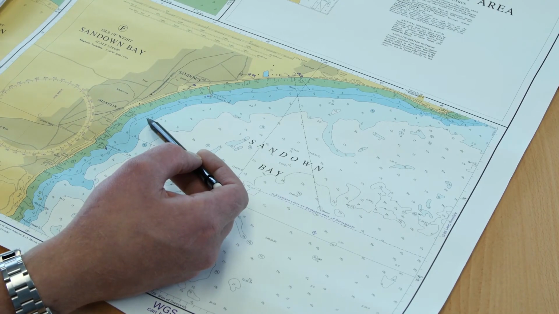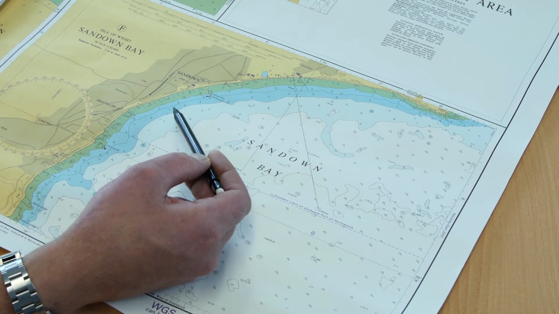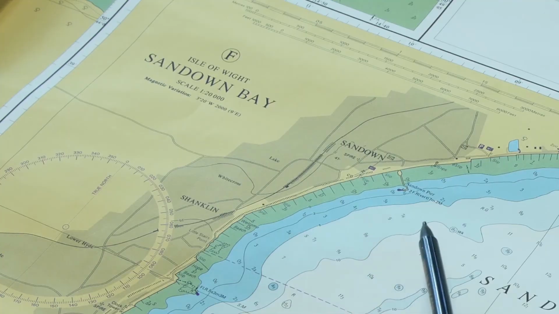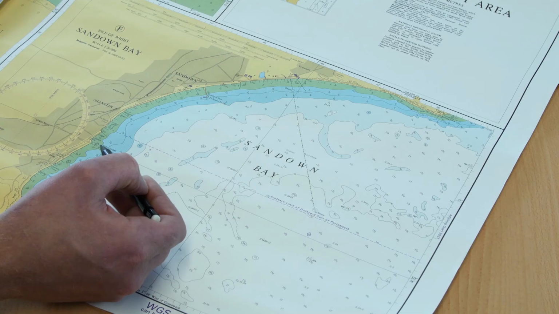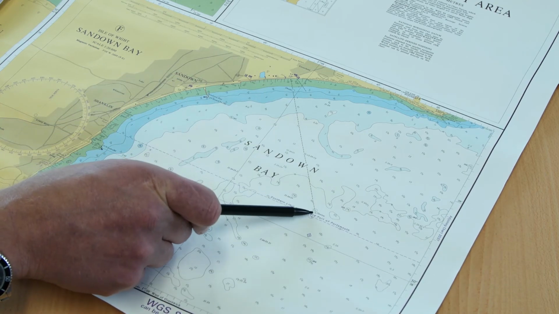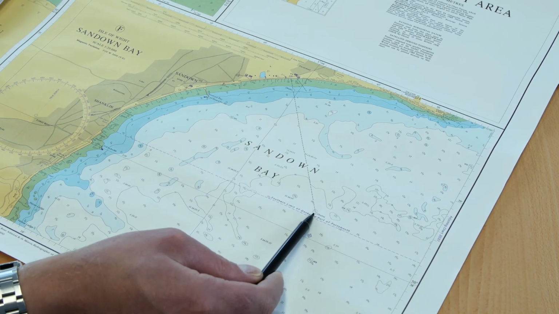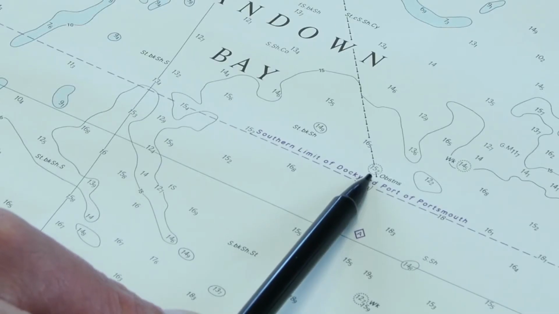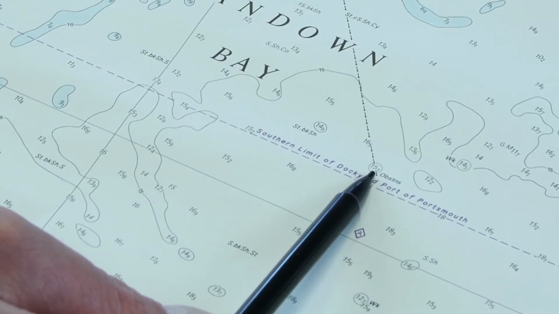Now there's a whole range of other information which supports the bathymetry. This includes any land which is adjacent to our offshore coverage, and any conspicuous objects. So over here we've got an offshore outfall which shows a pipeline running offshore, and we can see there that the least depth is reported as 15.2 metres at the end of the outfall.